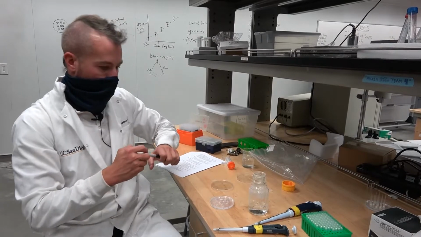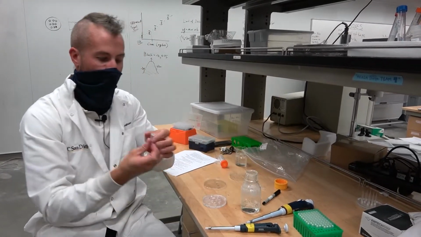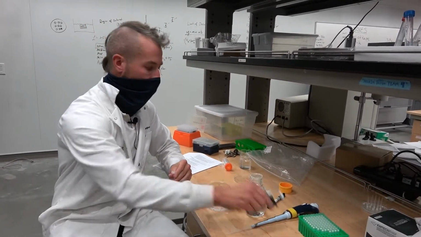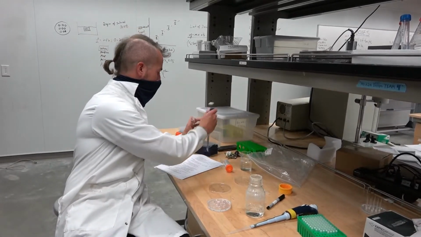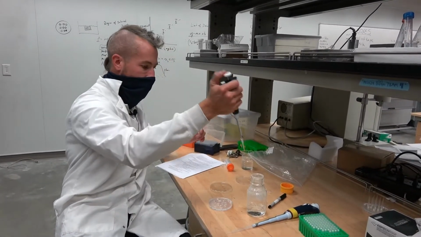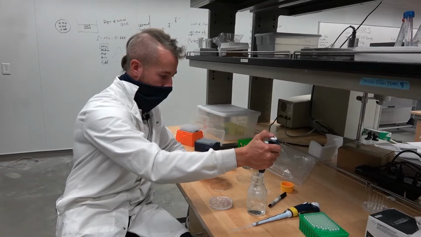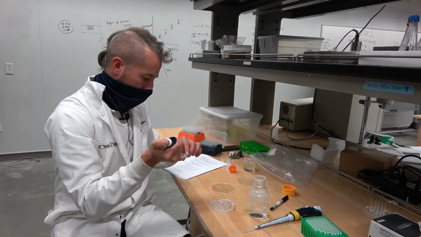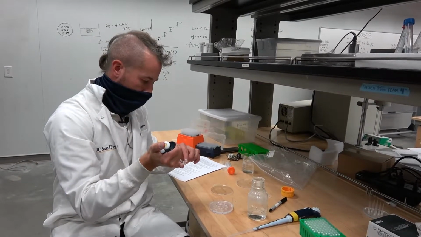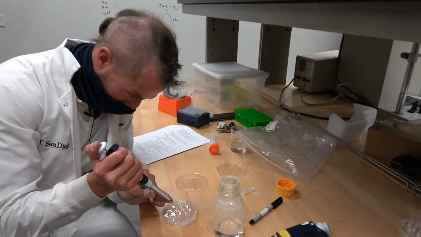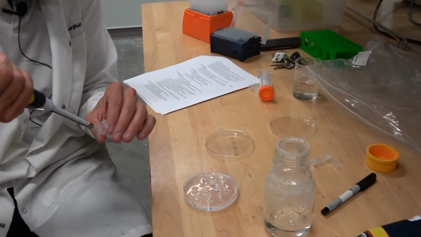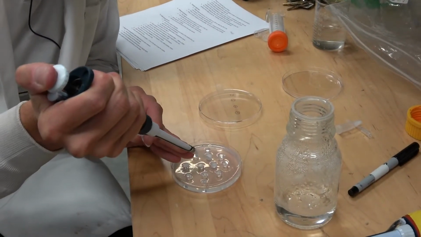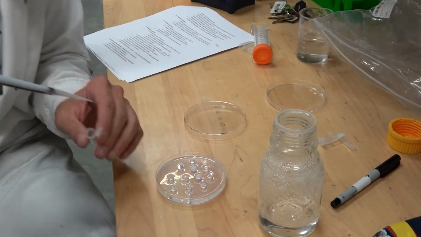So now let's do our 1 to 2. This again is 200 microliters. So I'm going to add another 200 microliters. Carefully mix it. And in it goes.